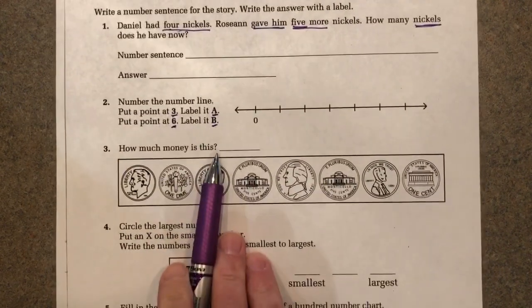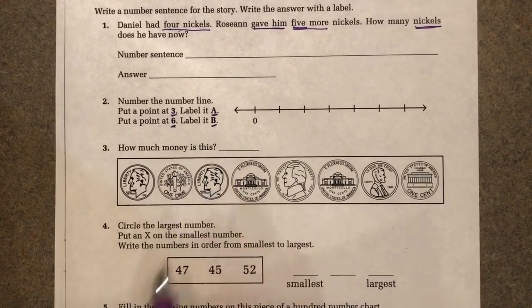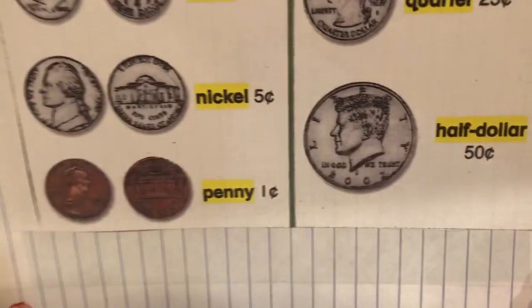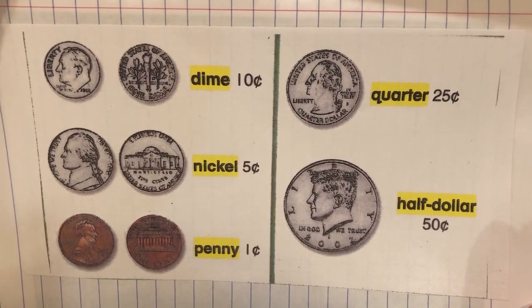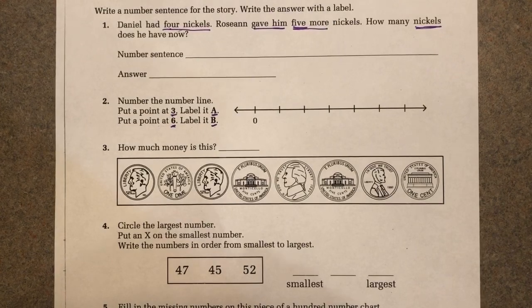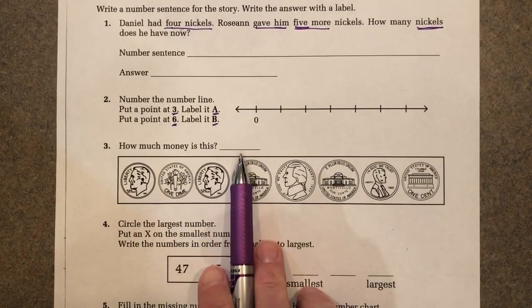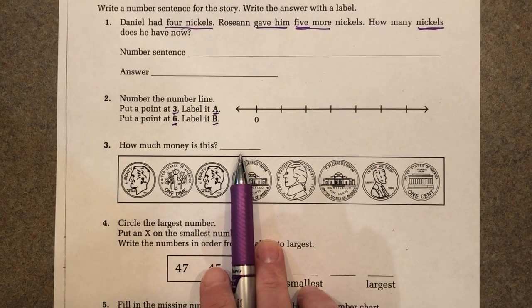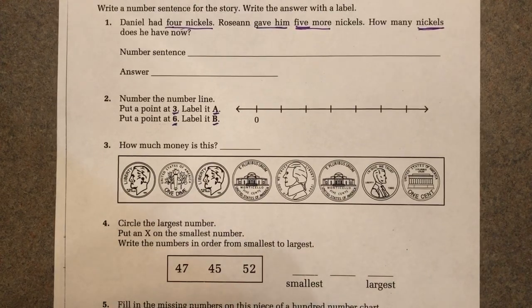How much money is this? So if it's hard to recognize these by the pictures, you can always find page 5 in your journal. Pull it out, match up the pictures. I can tell you there's 3 different coins here. So add up all the dimes, add up all the nickels, add up all the pennies, figure out how much money it is. You can label it with either cents or a dollar sign and decimal point. Either way will be correct, but you have to have one of those since it's money.